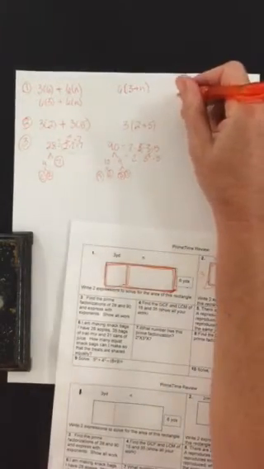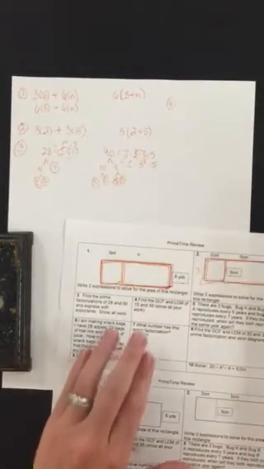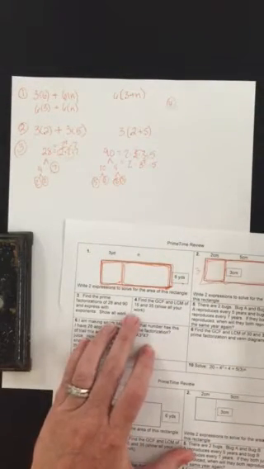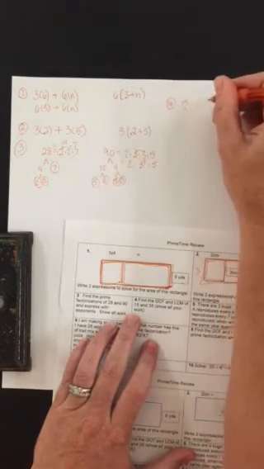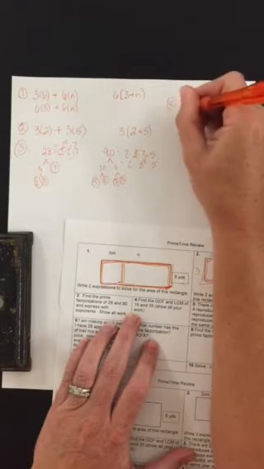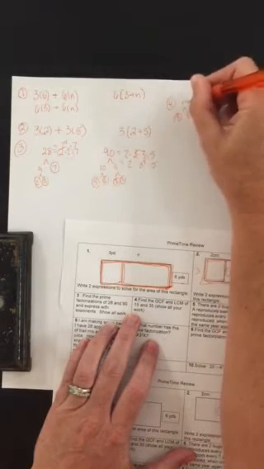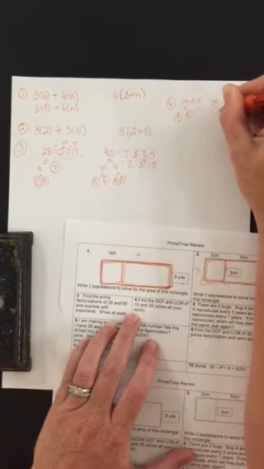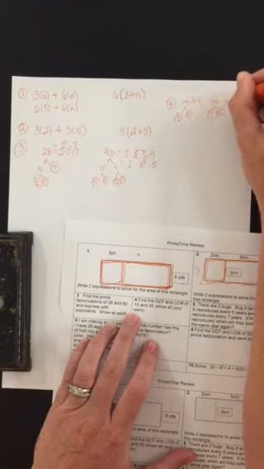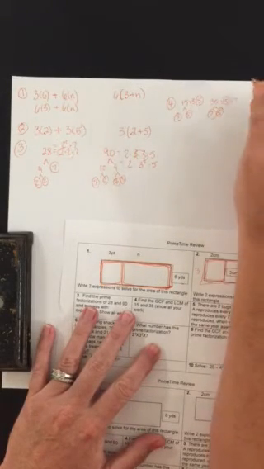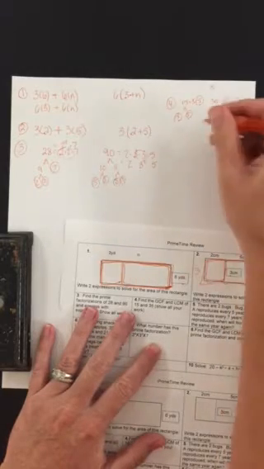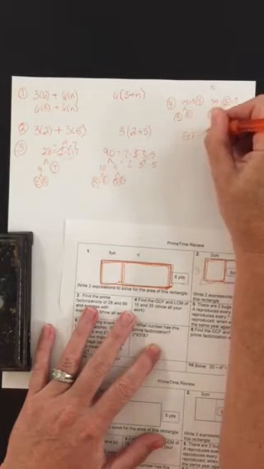Number 4 says find the GCF and LCM of 15 and 35. Show all of your work. So you can choose how you want to do this one. It doesn't tell you you have to use a Venn diagram or lists or anything. So 15, I'll do 5 and 3. 35, I'll do 7 and 5. Okay, and I'm going to look at the ones that overlap or are the same. The ones that are the same is only one 5, so I know that my GCF is 5.